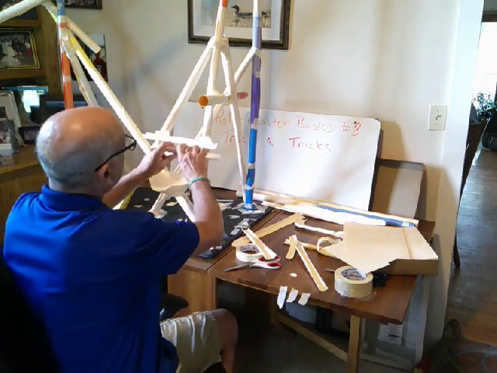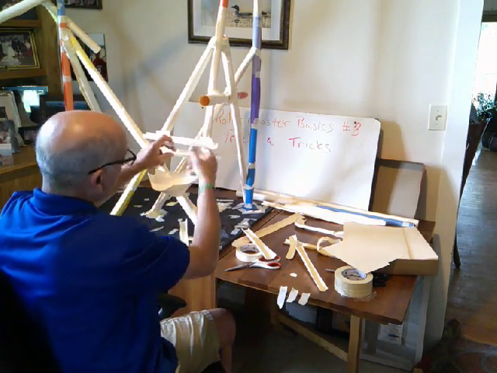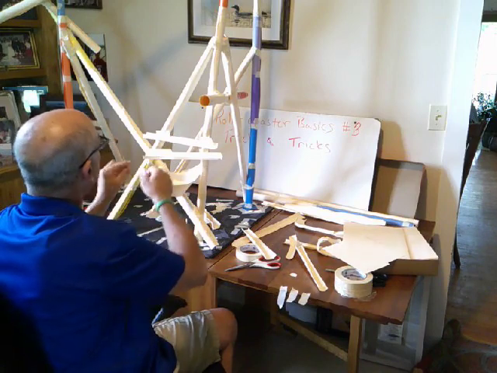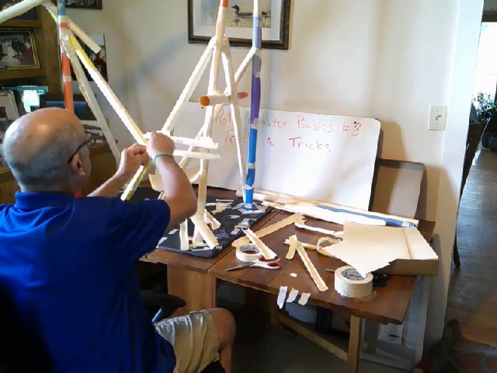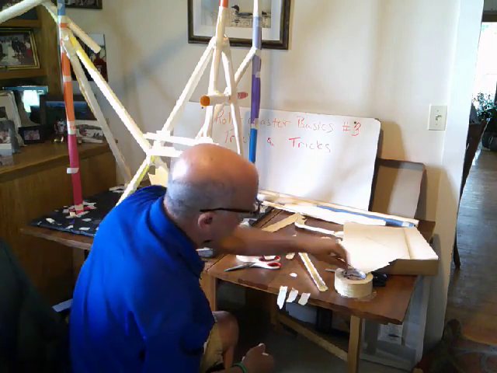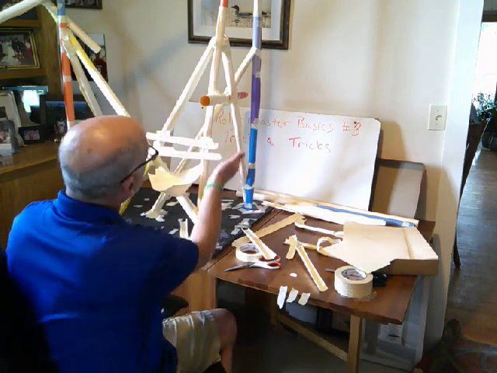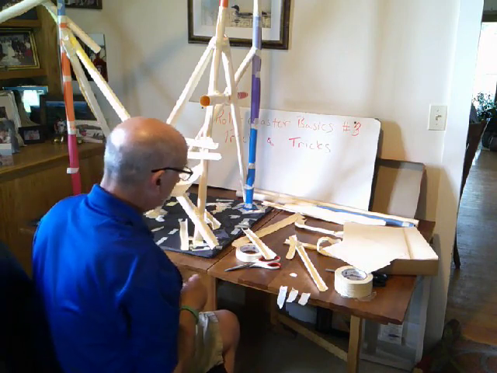and then you can adjust the tilt on these so that it could go as fast or as slow as you want. And then as it goes, it'll roll down. Saw that one coming.